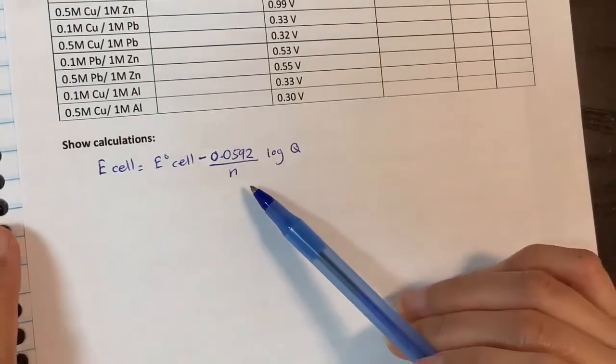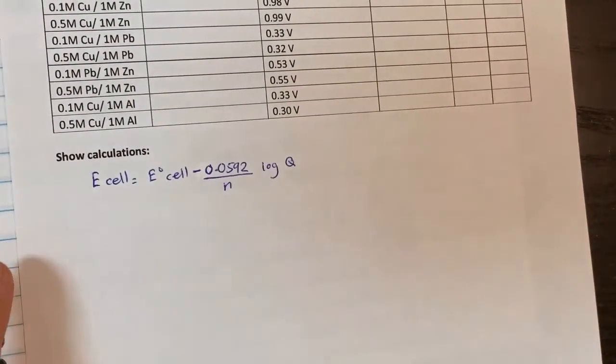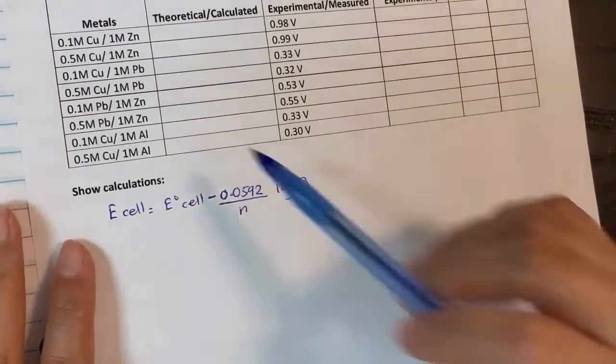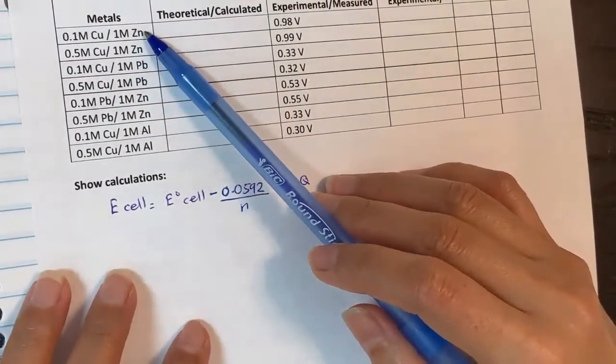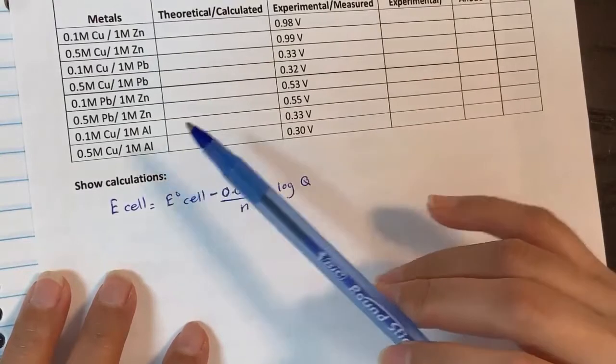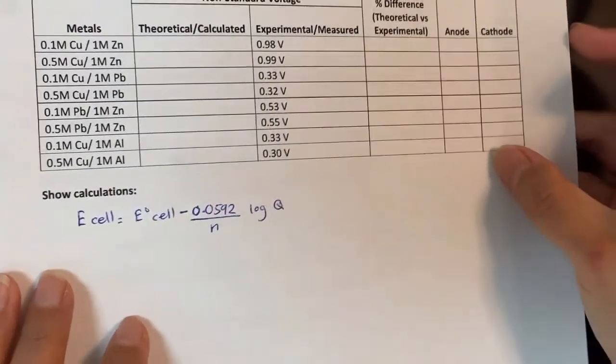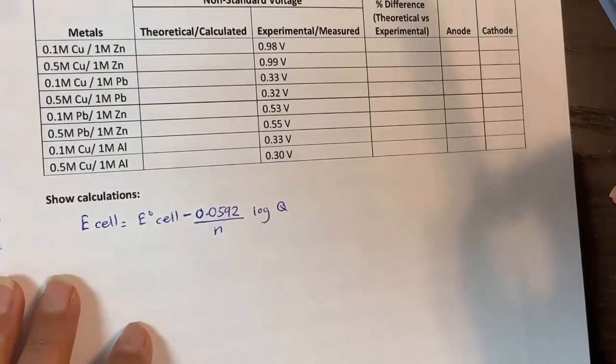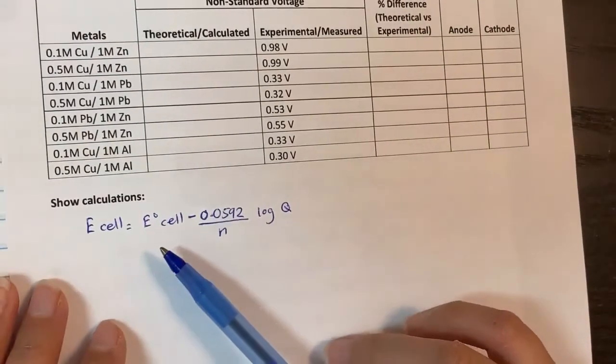I'll show you the example for aluminum and copper. But let's go ahead and try the first one here and the last one just to show you the difference. The other video should actually be working out more examples to show you guys as well. But let's go ahead and do that.